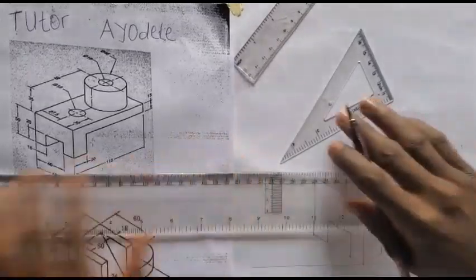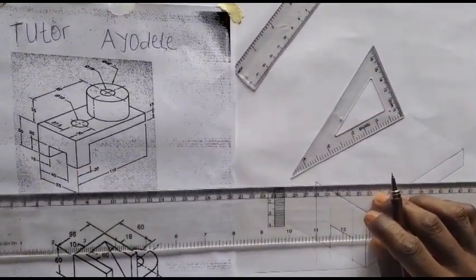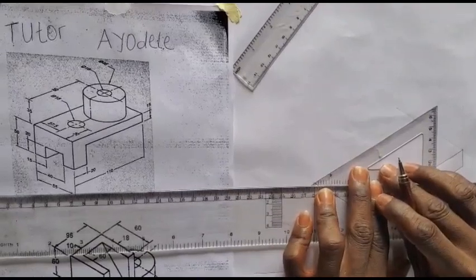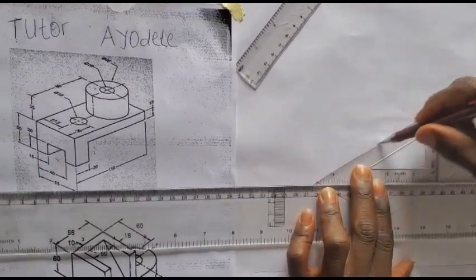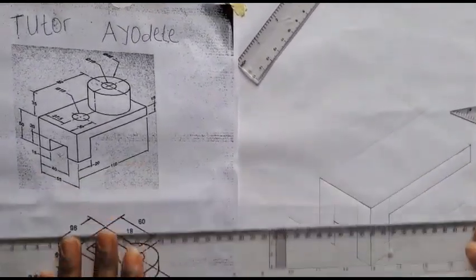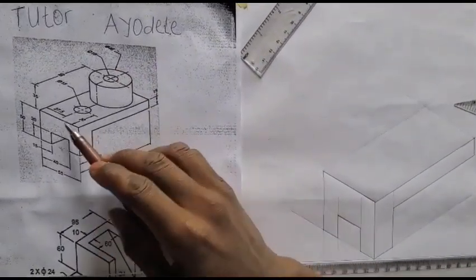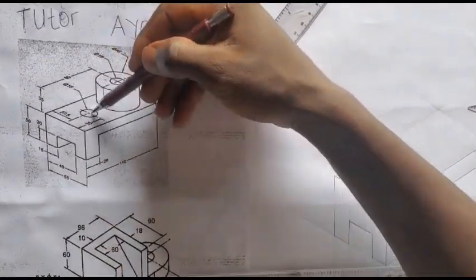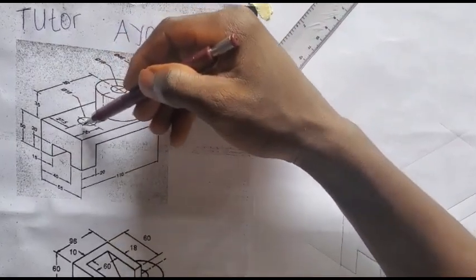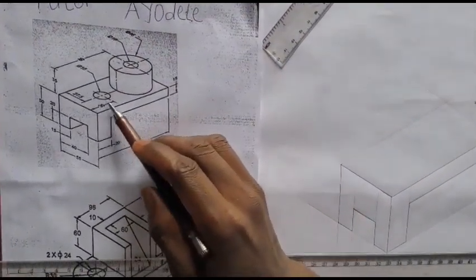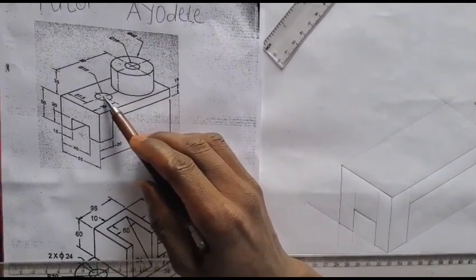To this edge, get a faint line. Now, how do we construct this circle up? If you see the distance from here to the middle of the circle is given as 27.5. And from here to here is given as 35 to the center of the circle.